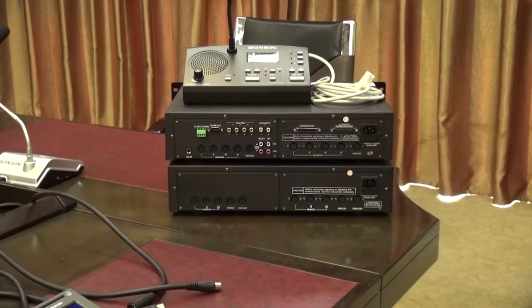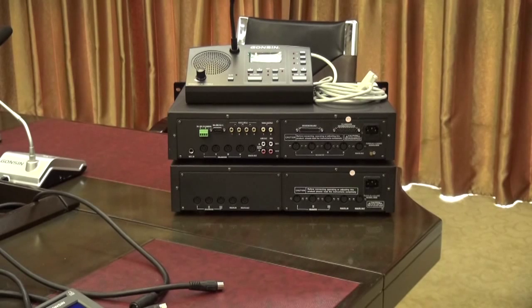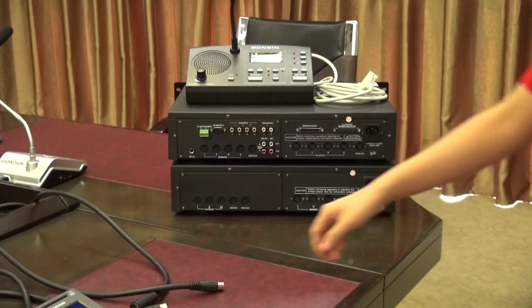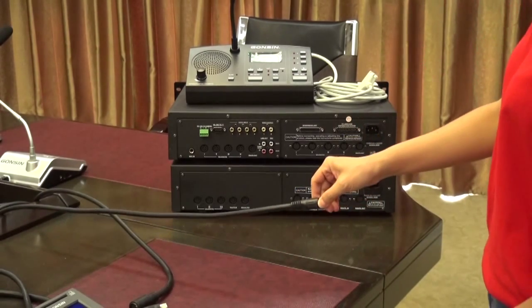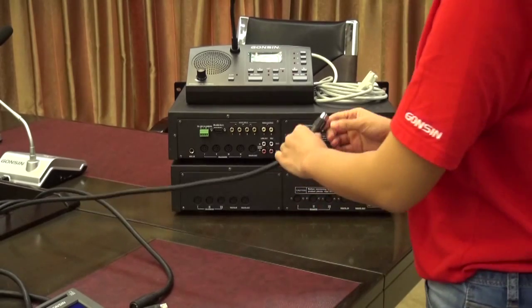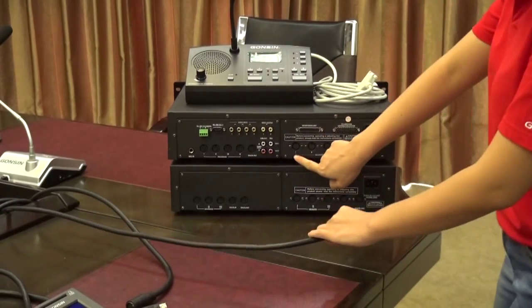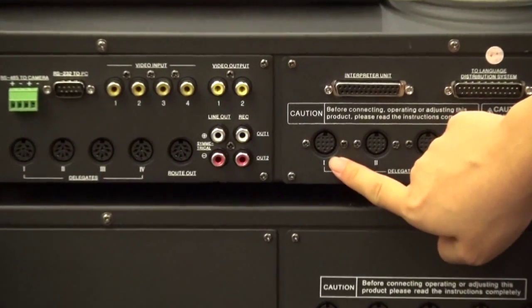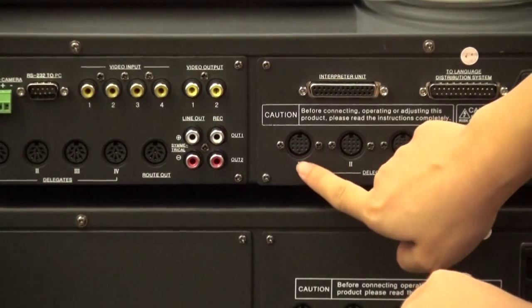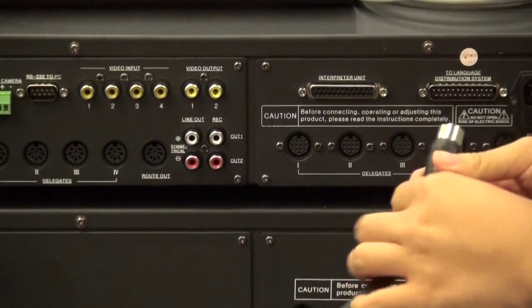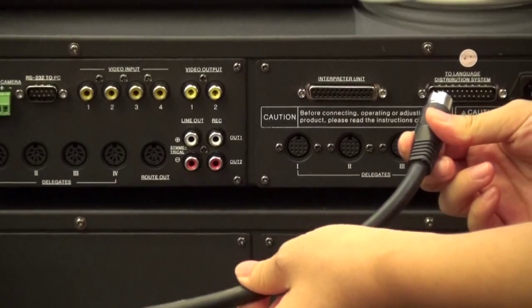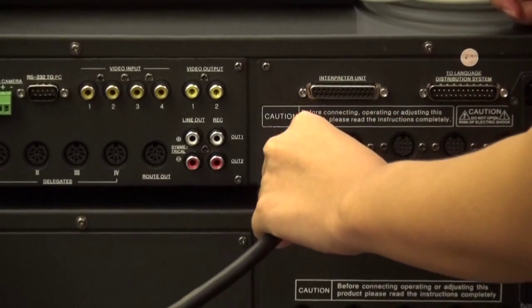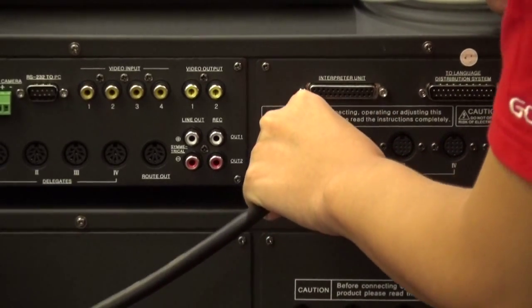Now I'm going to show you the connection from our CCU to our full function microphone unit, which has the interpretation function. So we use a 13-pin cable for the connection. So this is the port. These 4 ports are for connecting the CCU to the conference units. So we choose one of these ports. One end of the 13-pin cable connects to one of these ports.